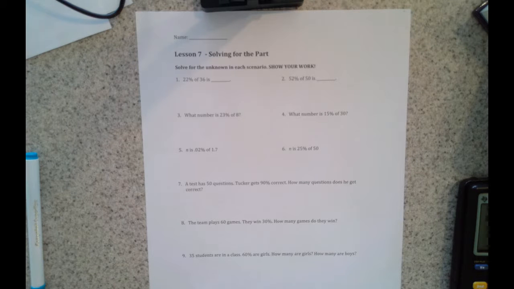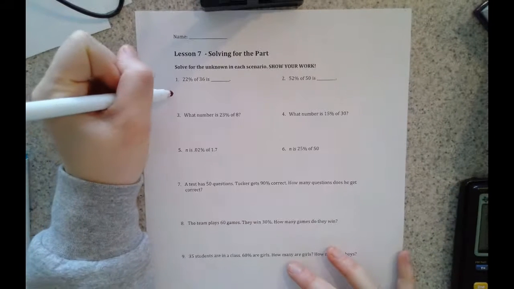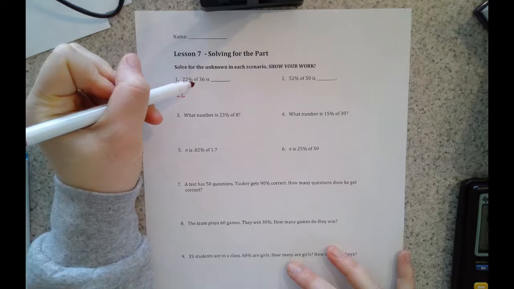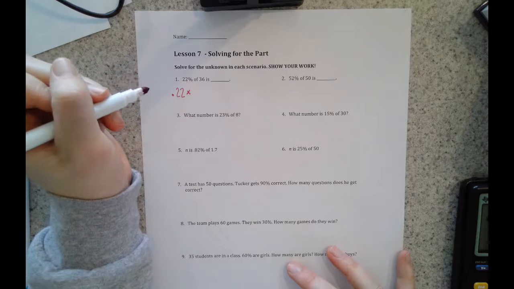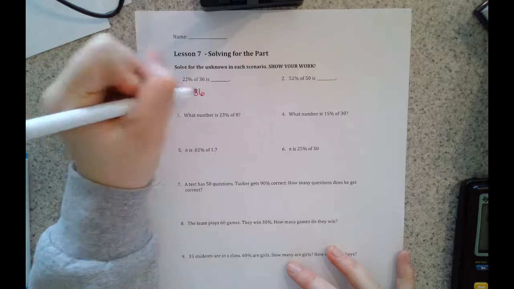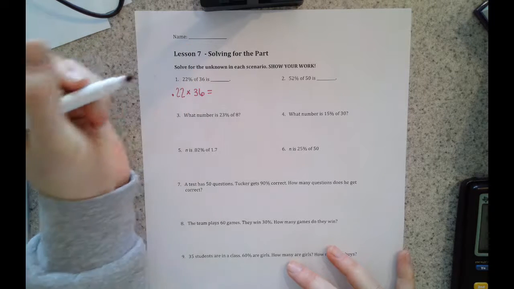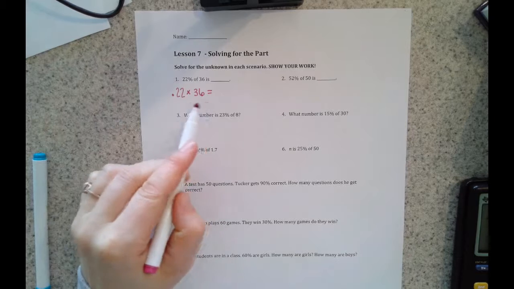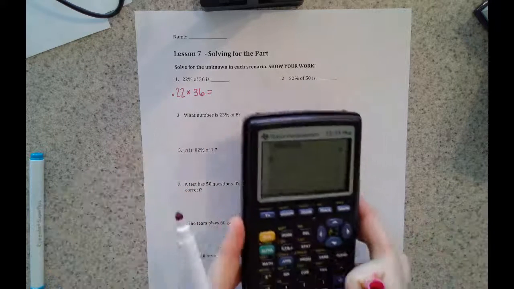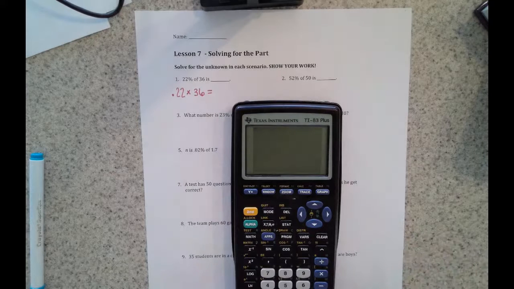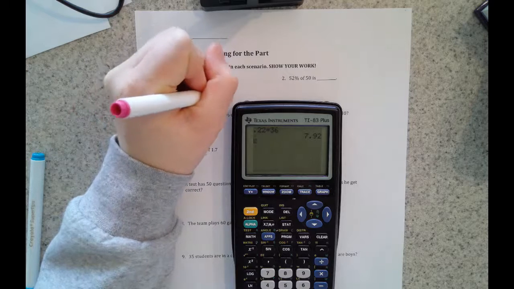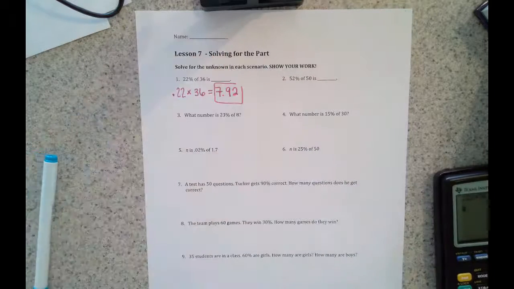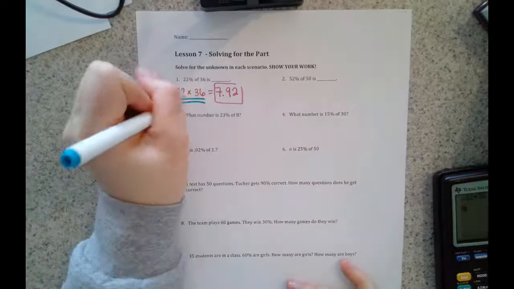22% of 36 is blank. 22% as a decimal is 0.22. Of means multiply oftentimes in math. Drop down the 36. Is means equals. So in order to solve this problem, I need to multiply this out. From this point on, I'm okay with you guys bringing out a calculator. 0.22 times 36 is 7.92. Okay, the work I am underlining right now is the work I absolutely need to see.